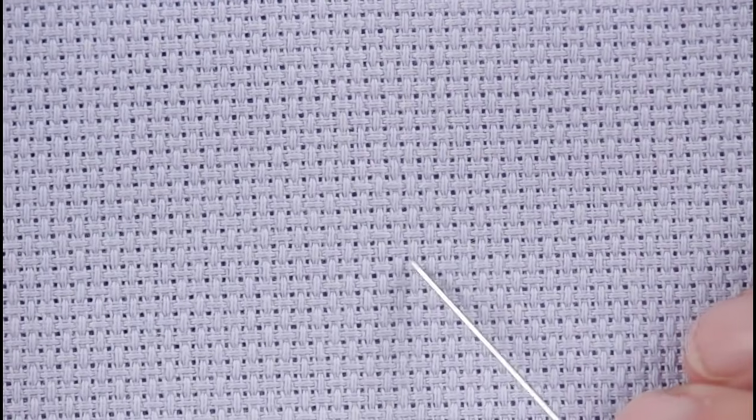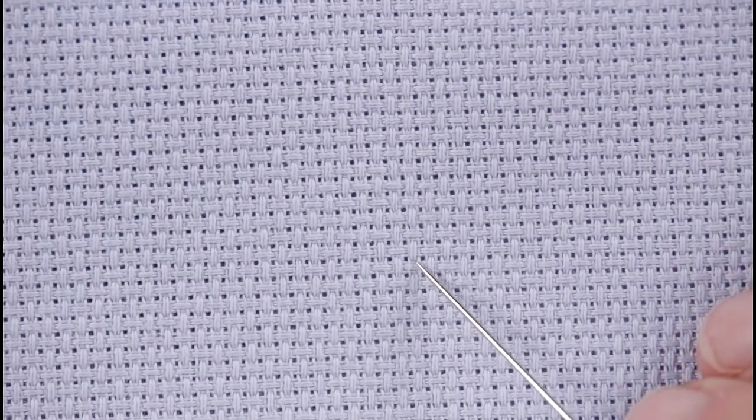Now Aida doesn't have a very high stitch density most of the time. Usually we're working on 14, 16, or 18. On occasion you'll see some 20 count fabric, but it's pretty rare. So most of the time 18 is the smallest that you're going to see. That means that there are 18 holes, or 18 squares, depending on how you're counting, per inch of the fabric.